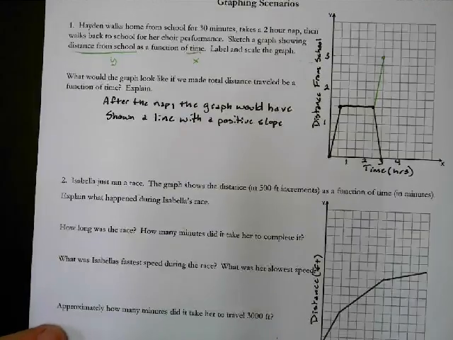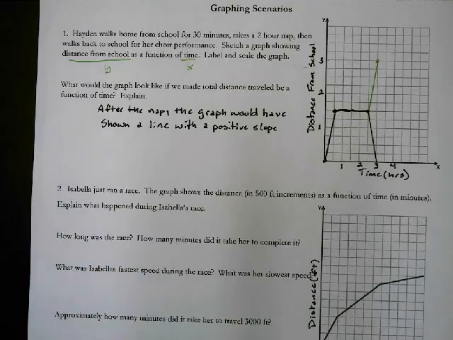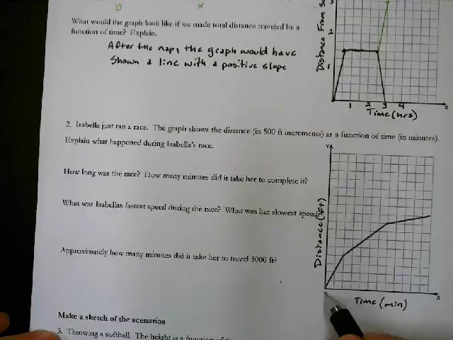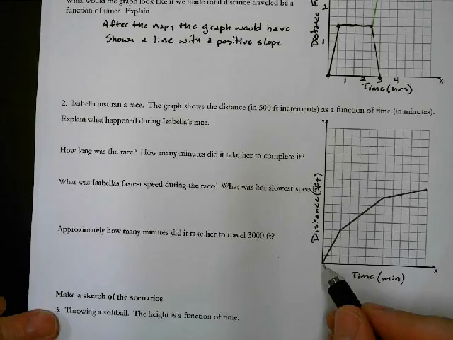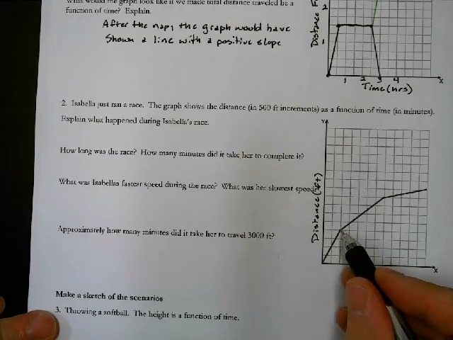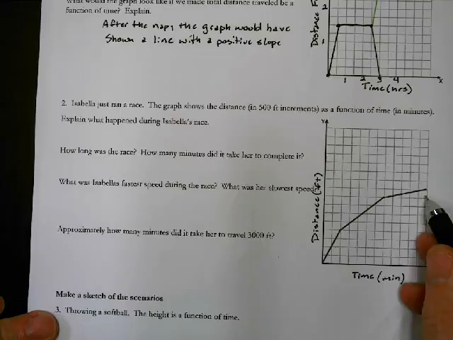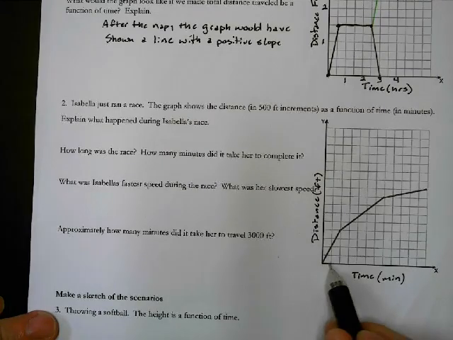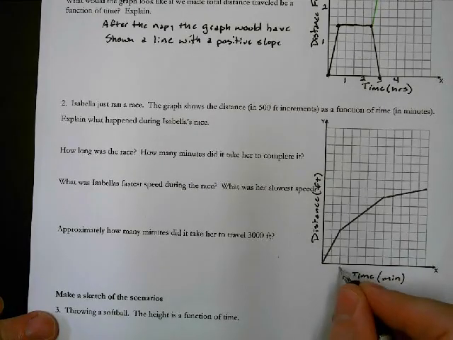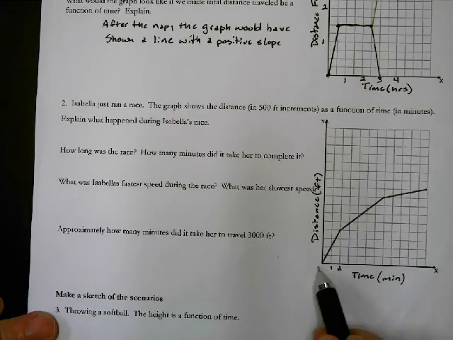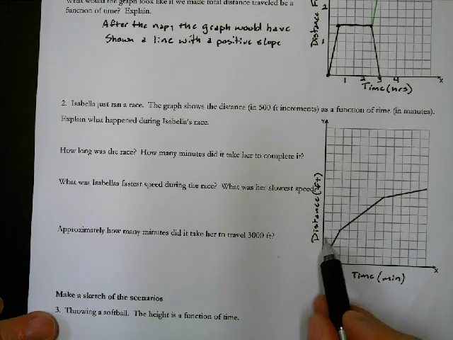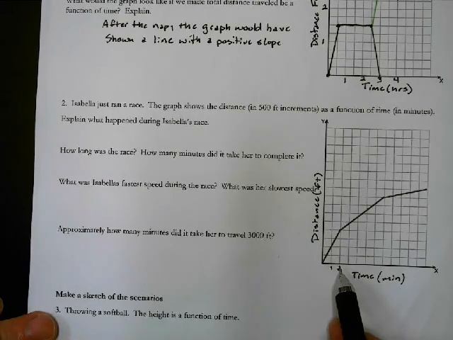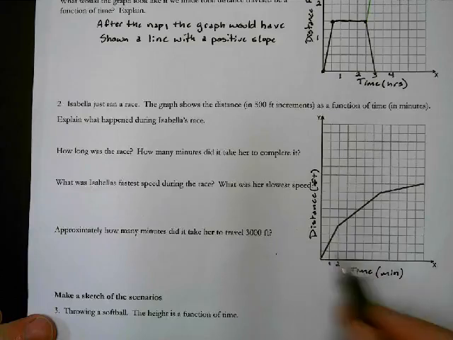All right, explain what happened in the race. Well, it looks like she started, which is good. So she started down here. She went here, then it flattened out here, flattened out even more. So it looks like the first 2 minutes, that's a 2-minute increment there. For the first 2 minutes, since this is steep, she went pretty fast. She went 2,000 feet in 2 minutes. So in that first part, she was going pretty fast.